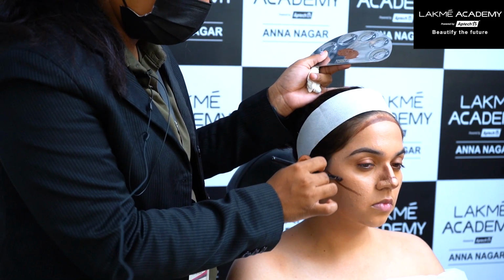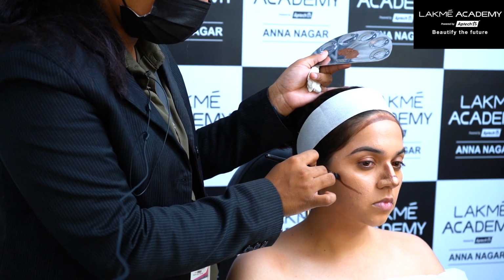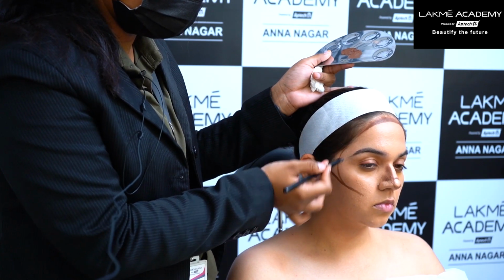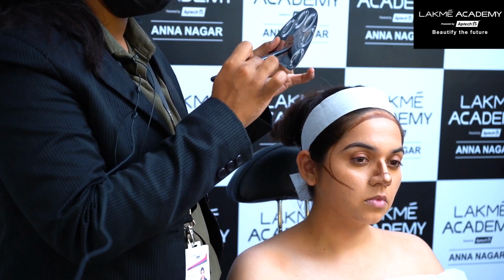From where her eyebrow ends, I'm making a normal basic C curve to define that shape.